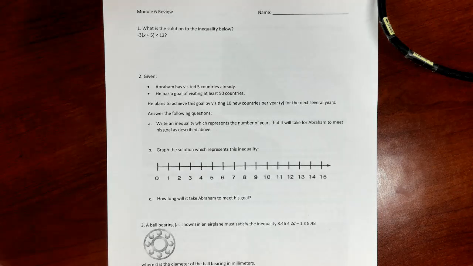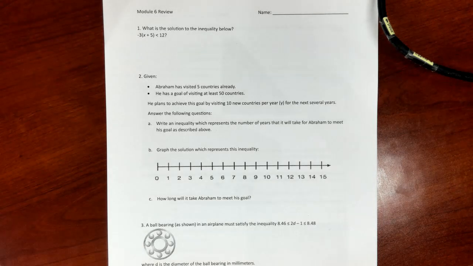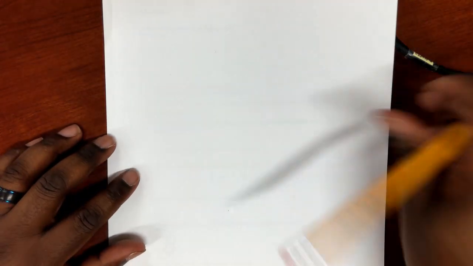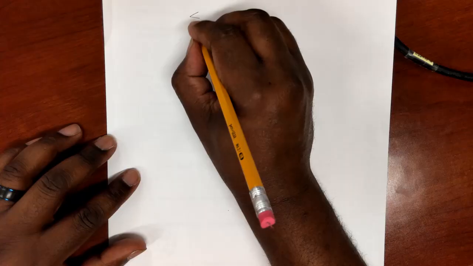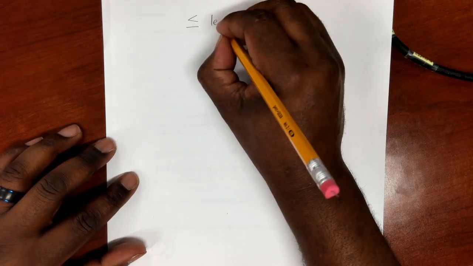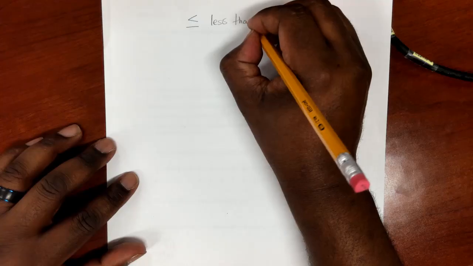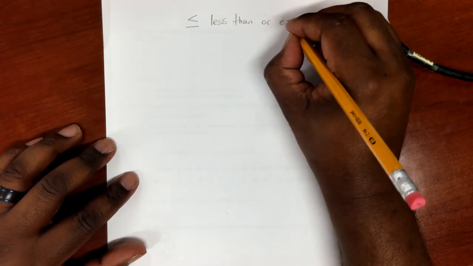All right, so the first thing that we need to know is what is an inequality. The inequality is these particular symbols here. You have a symbol that looks like this, and this symbol means less than or equal to.